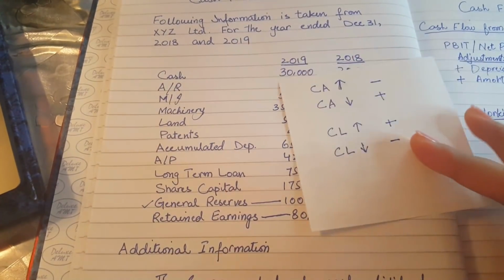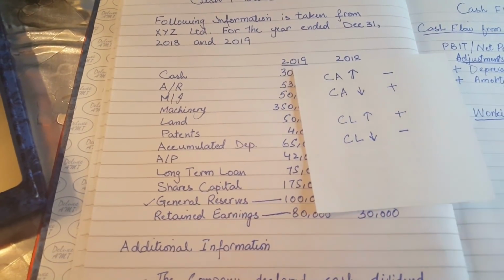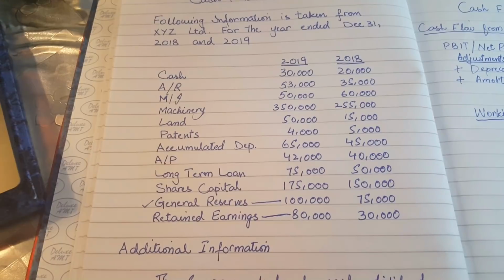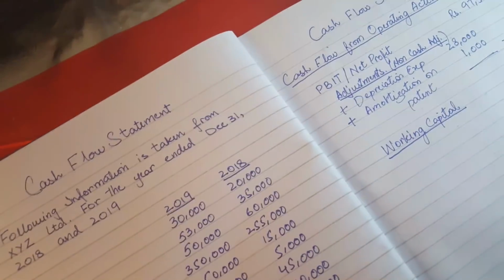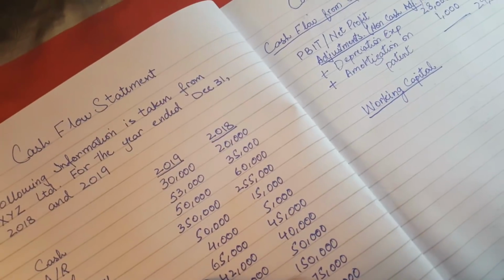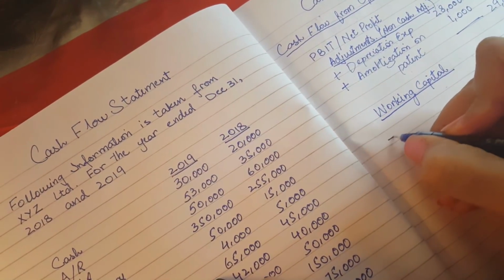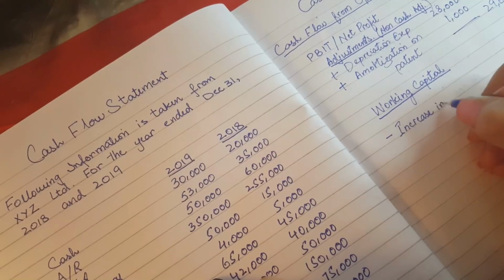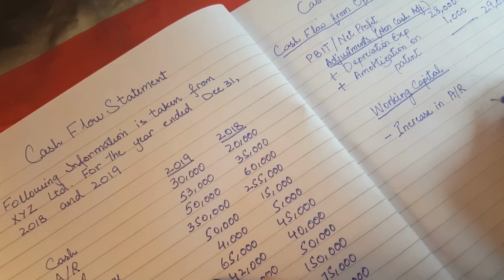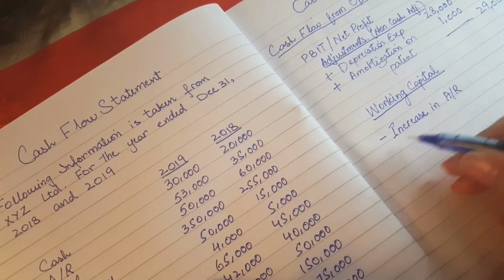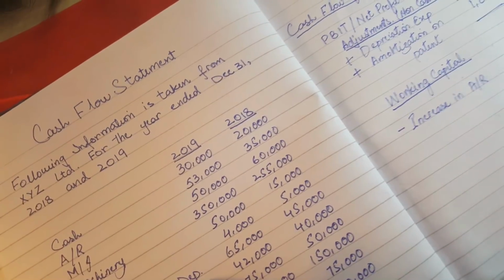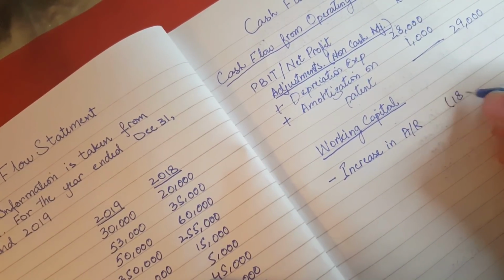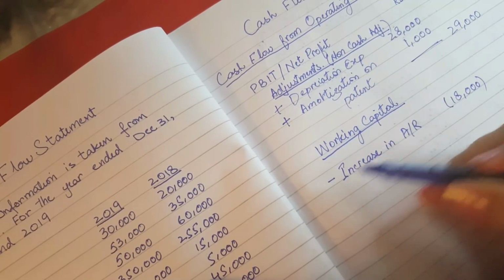I have shown you that any increase in current asset is subtracted, so we will subtract this 18,000 from this net profit. We will write it as subtract increase in accounts receivable. This is a current asset, and the value for this increase is 18,000.